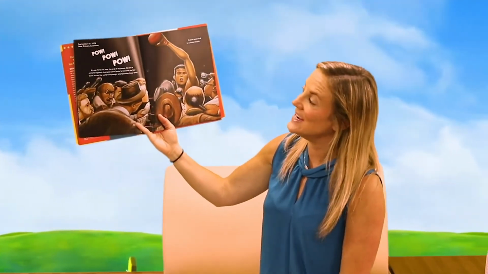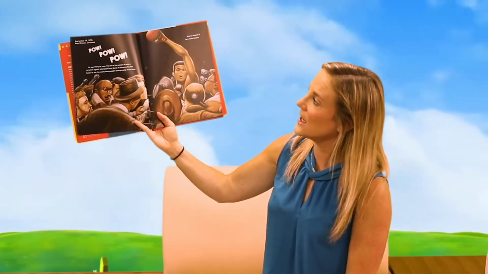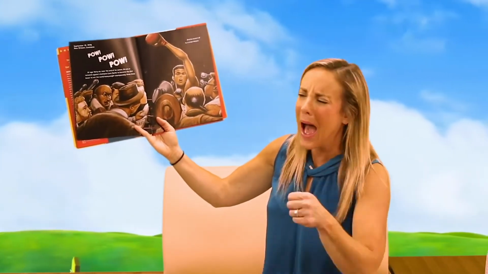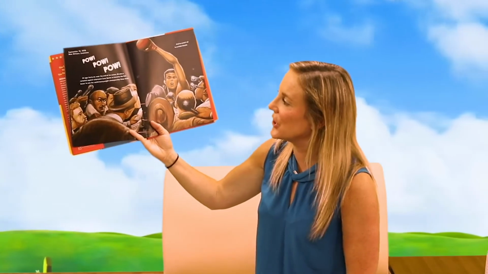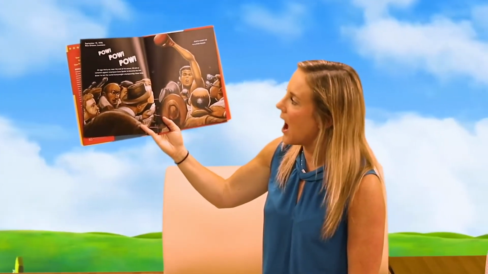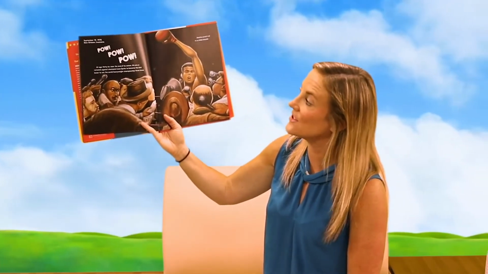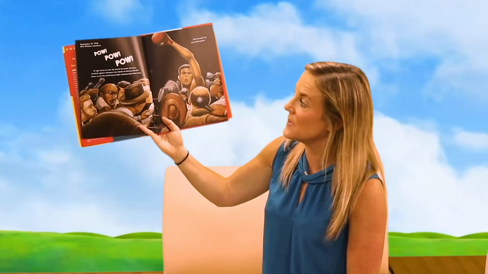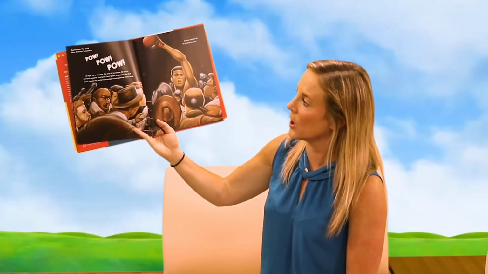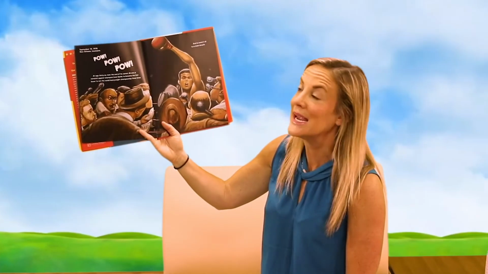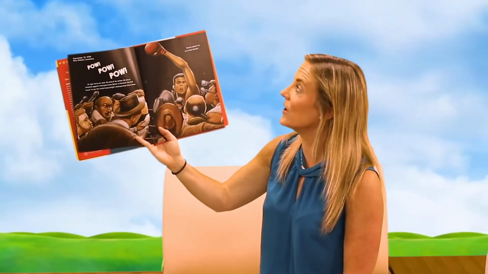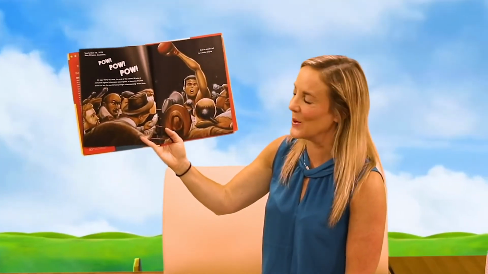September 15th, 1978, New Orleans, Louisiana. Pow, pow, pow! At age 36, near the end of his career, Ali wins the rematch against champion Leon Spinks to become the first boxer to win the World Heavyweight Championship 3 times. And he owed it all to a stolen bicycle.